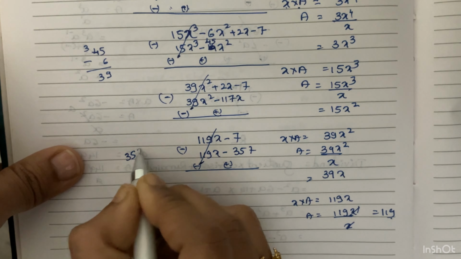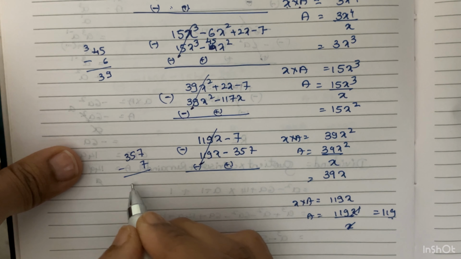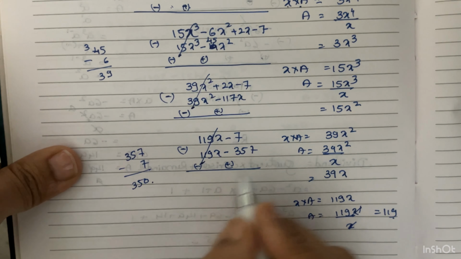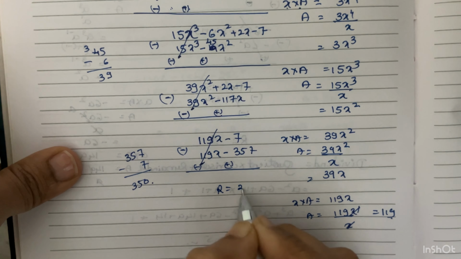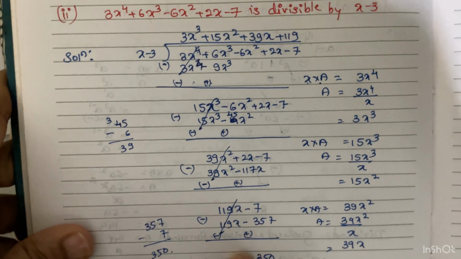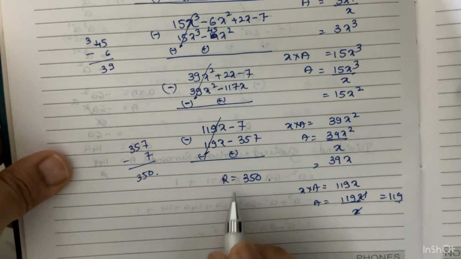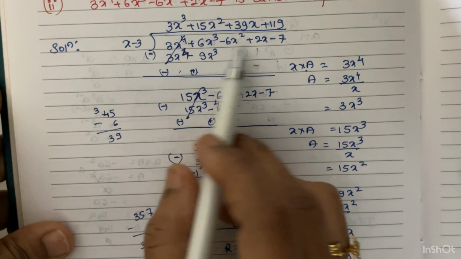Here we are having 357 minus 7. Because this is unlike sign, we need to subtract. After subtraction, I'll have 350 as the answer here. So we found the remainder as 350 here. Now for the verification, what we need to do is multiply the divisor with the quotient, and to this product we need to add the remainder. Then we will get the dividend as the answer here.